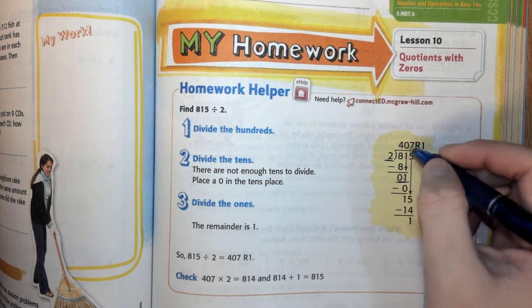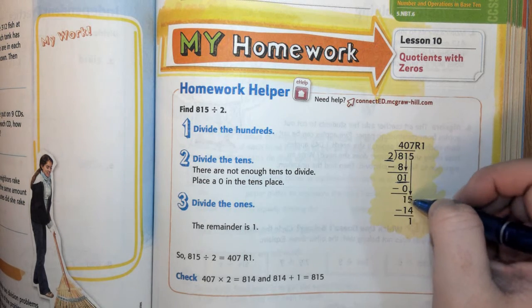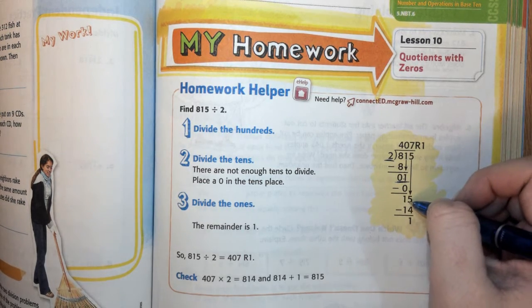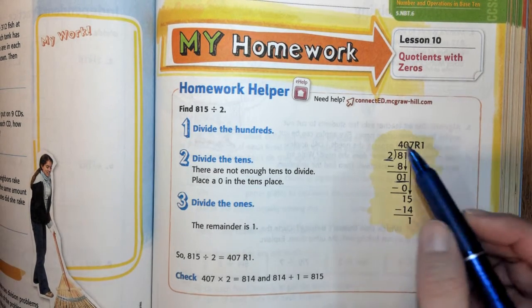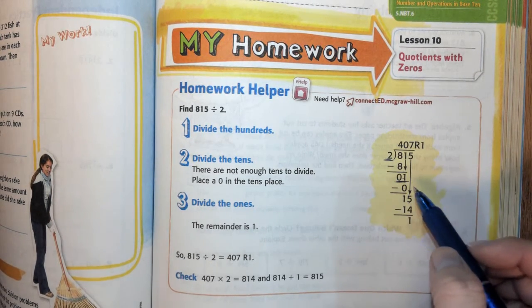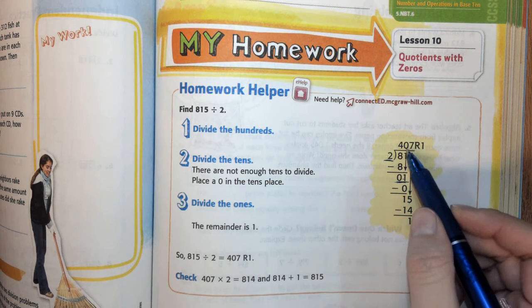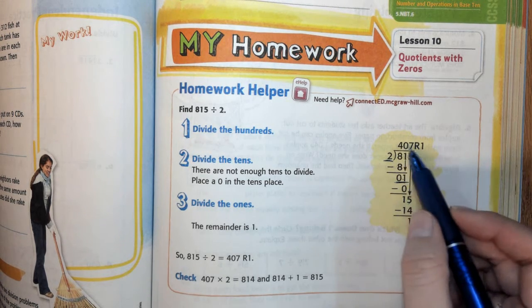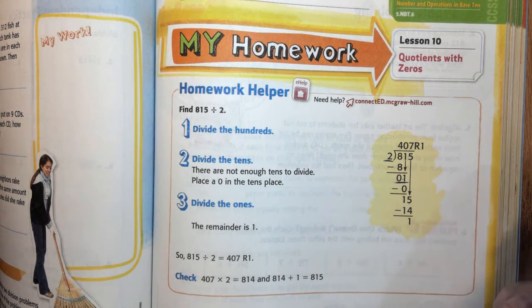Repeat the process. 0 times 2 is 0. 1 minus 0 is 1. Then bring down the next digit. 2 can now go into 15, etc. So it's just saying that at some point our divisor cannot go into our dividend at all. So we have to put a 0 up here. We can't just move on and say 47 remainder 1. It has to be 407 remainder 1.